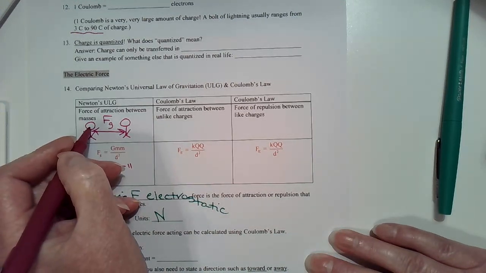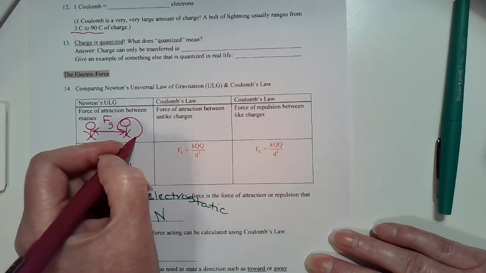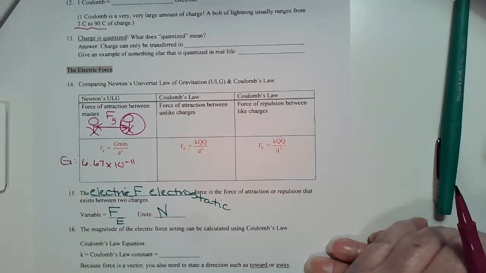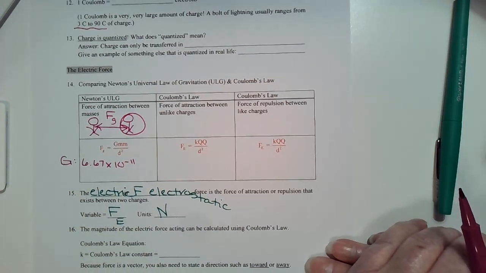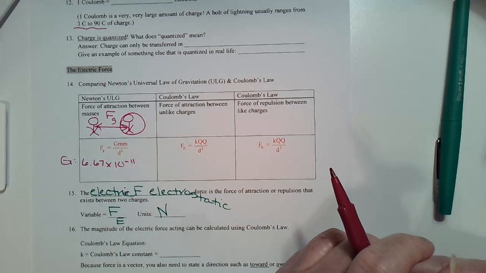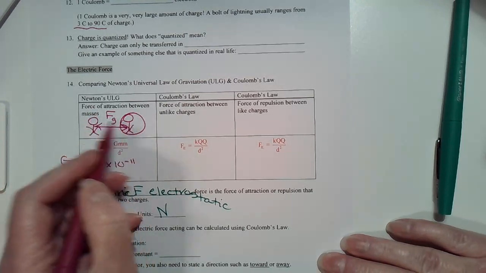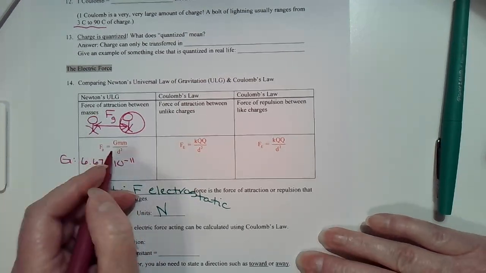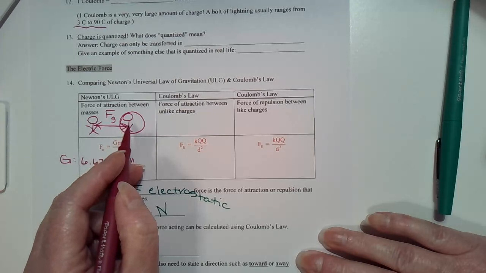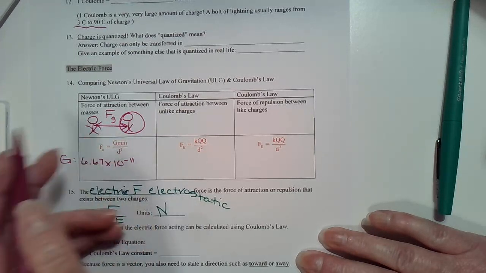But maybe the second object was the Earth, and you calculated your force of attraction to the Earth. Now the answer might be like 200 newtons or 800 newtons, okay? But it's going to be a lot bigger. But there's a force of attraction between any two objects, and the point is these two objects are attracted to each other.